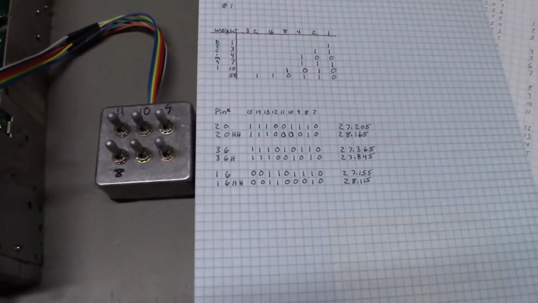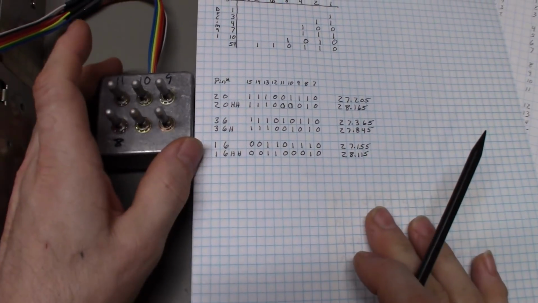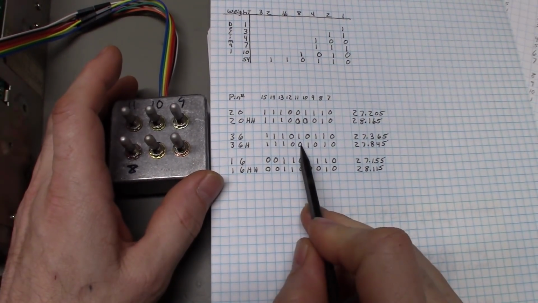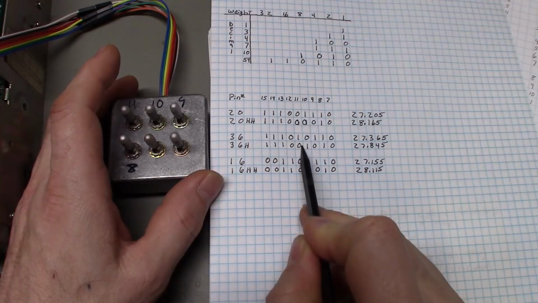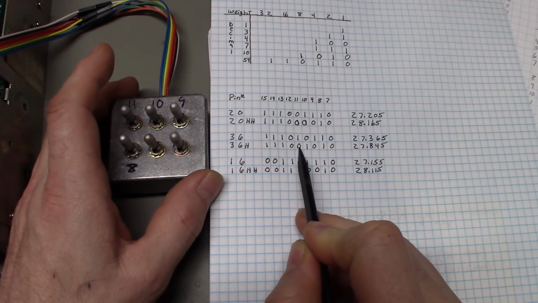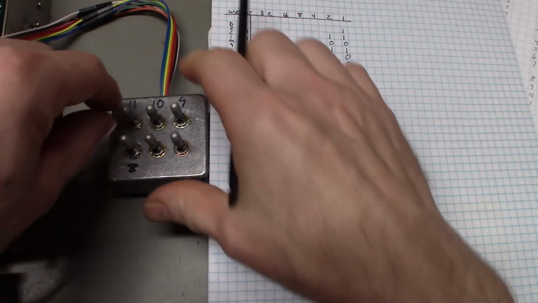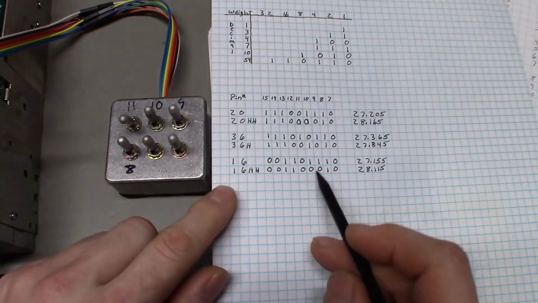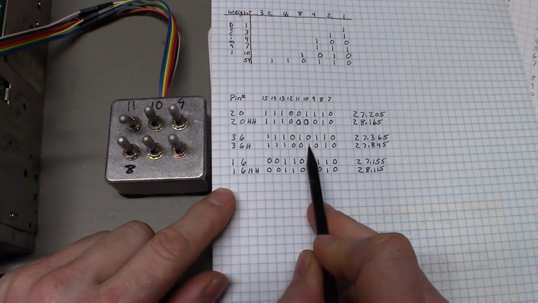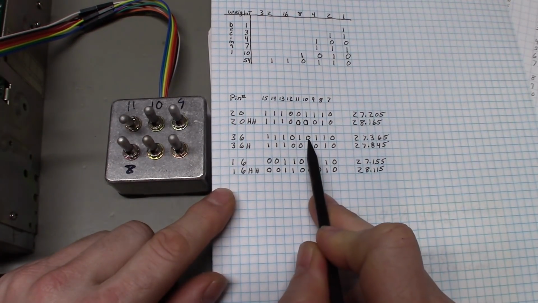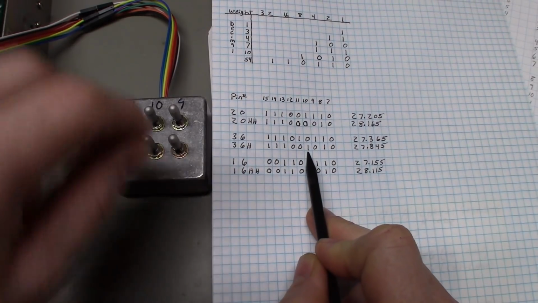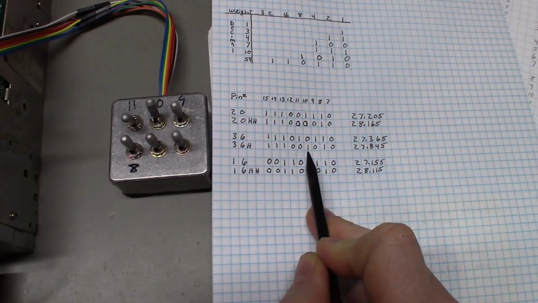So if we come back down here, a little switch box, and we can see pin 11 needs to change from a high to a low. So I'll put 11 down for low. We can see the next one, pin 10, is a low. We need it to be high. So I'll put this one in the high position.